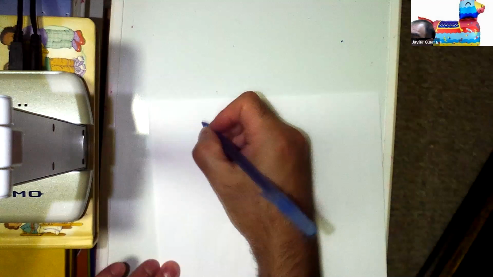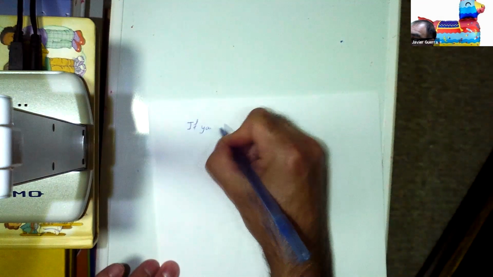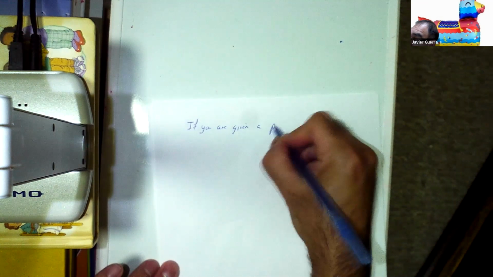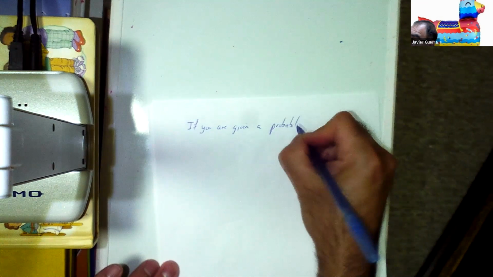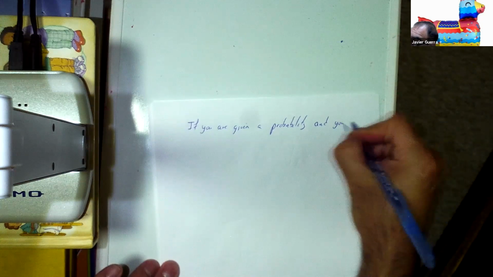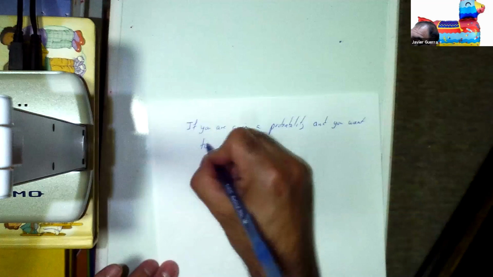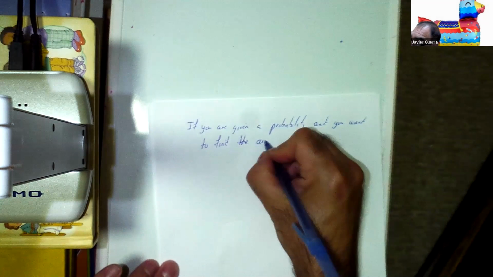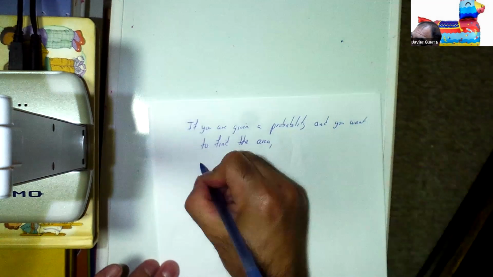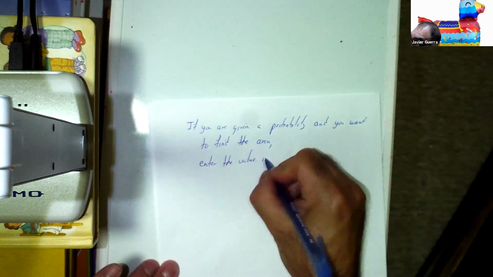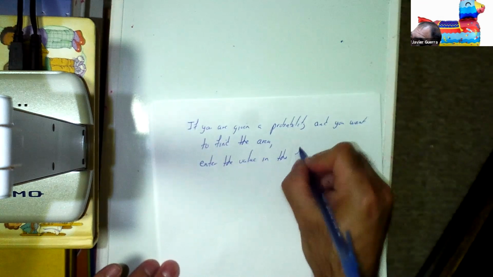If you are given a probability and you want to find the area, enter the value in the first box in StatDisk.